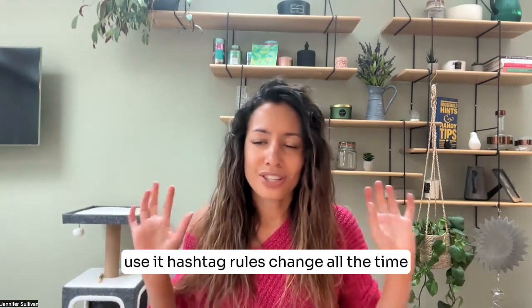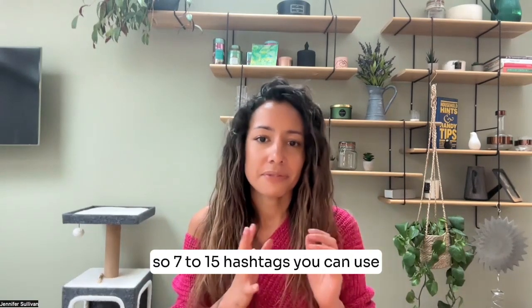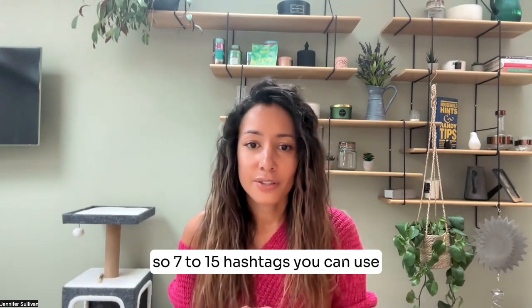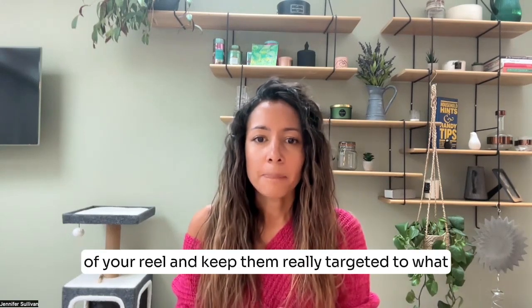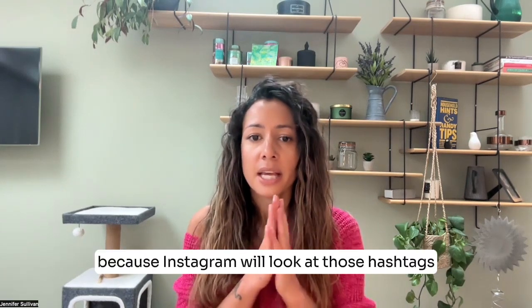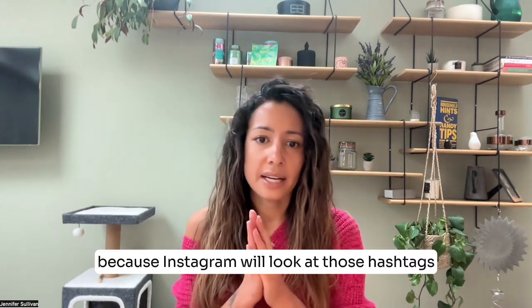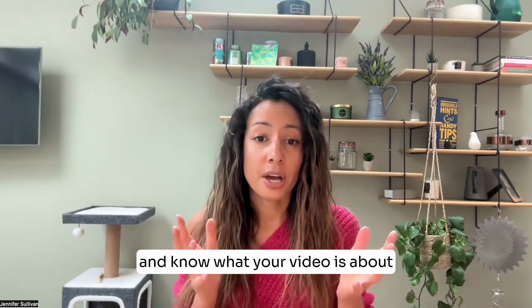Hashtag rules change all the time, and they're changing again. So 7 to 15 hashtags, you can use them at the end of your description of your reel, and keep them really targeted to what you're talking about, because Instagram will look at those hashtags and will start to categorize and know what your video is about.